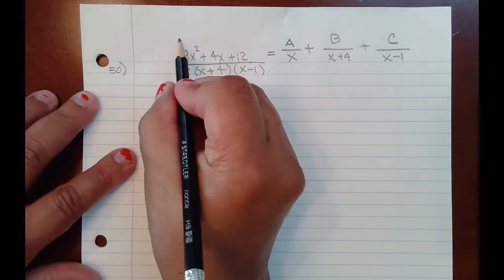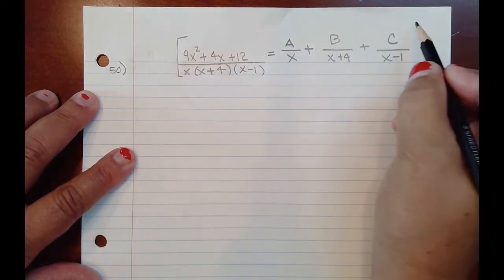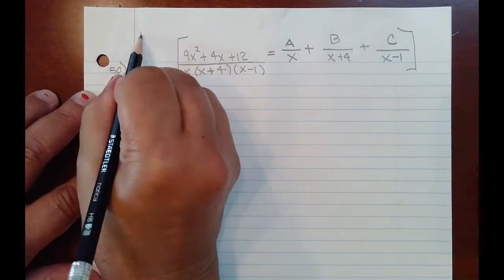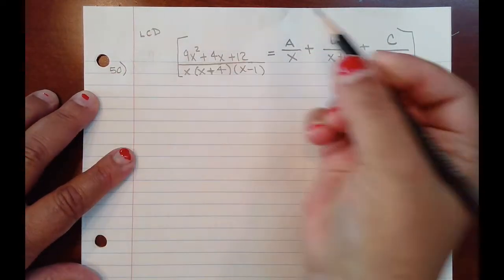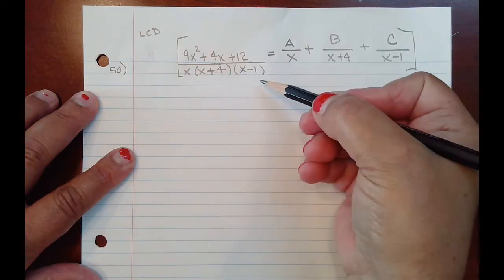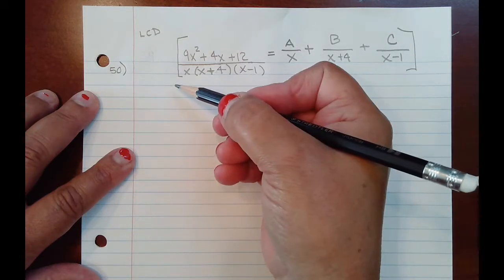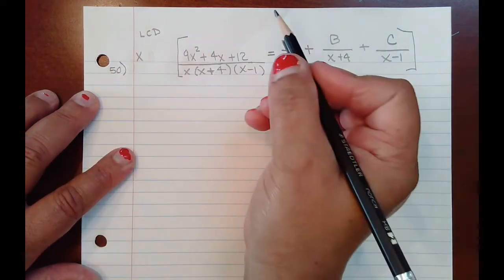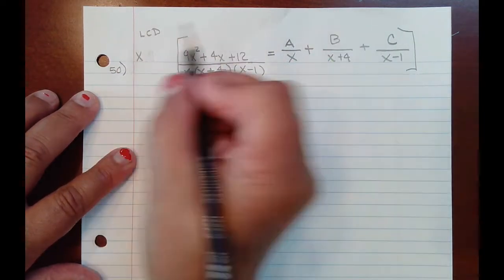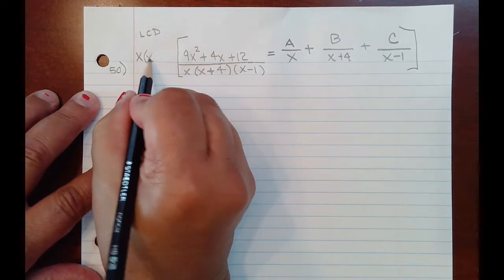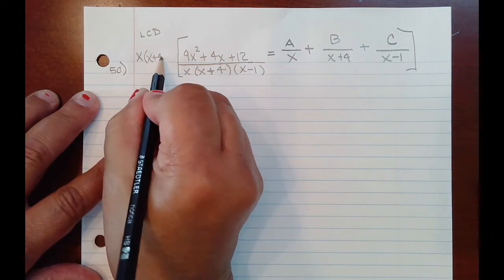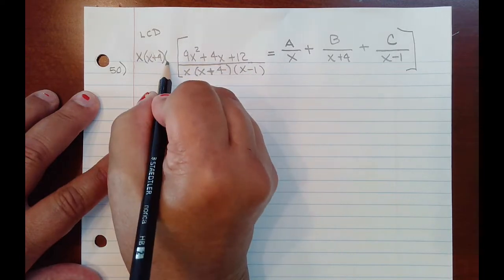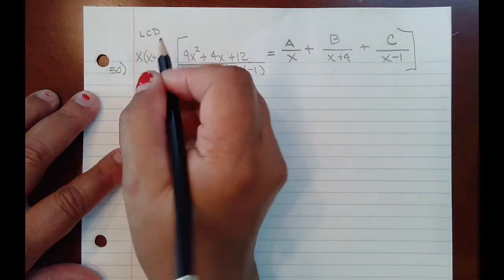Okay, so first thing we're going to do is wipe out all these fractions by multiplying by the LCD. The LCD will be apparent in the main fraction. It will be the denominator all factored out. That's what your LCD is going to be. So this least common denominator is going to get multiplied by everything on the left as well as the right.